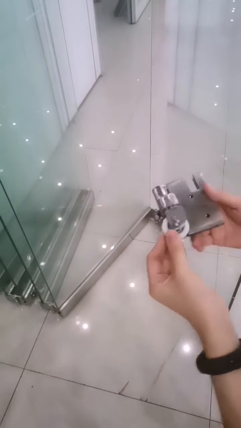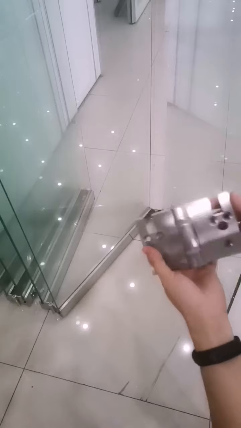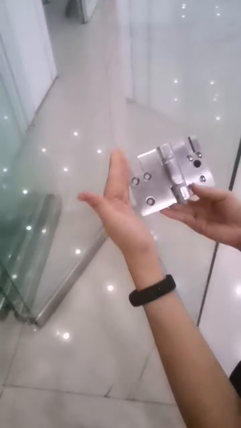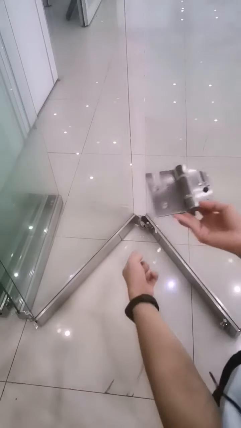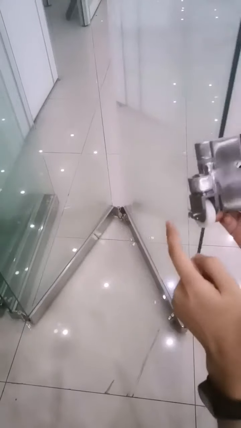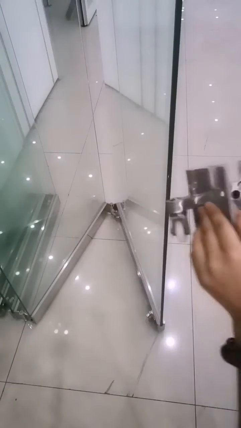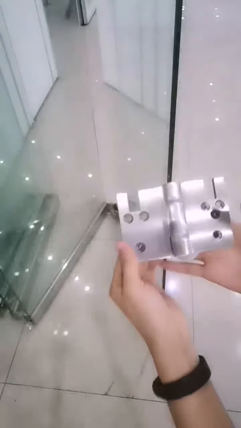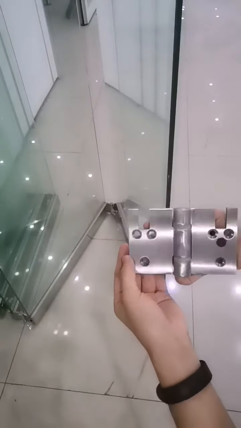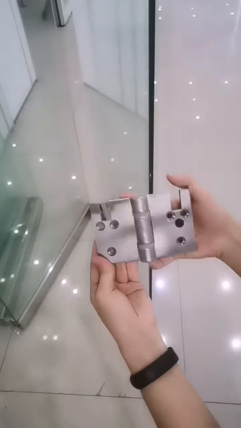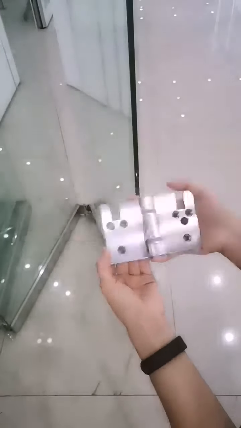Now we can see it. This is our roller and the hinge. On this side we can see a small roller. This is the reason why we need no bottom track. The finish is 304 stainless steel stain, and we can also make it polish.